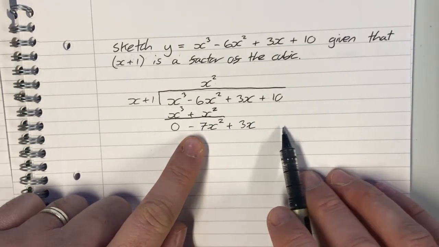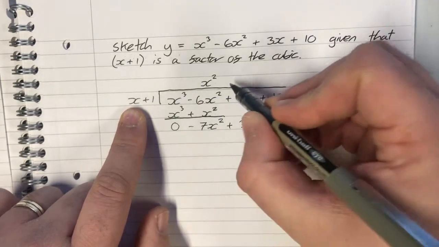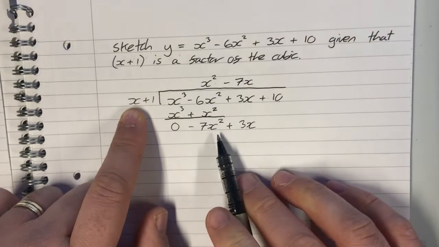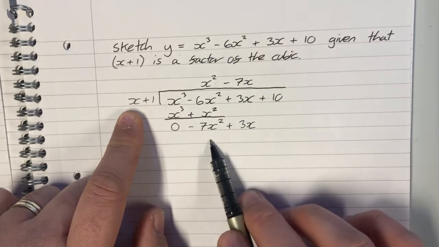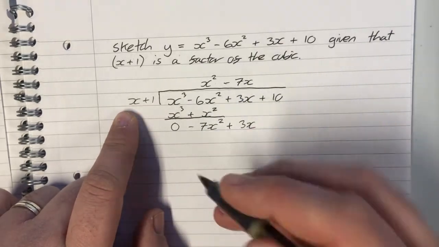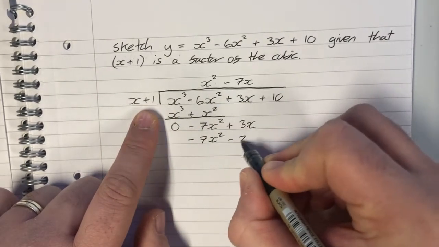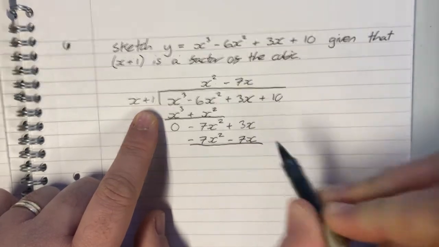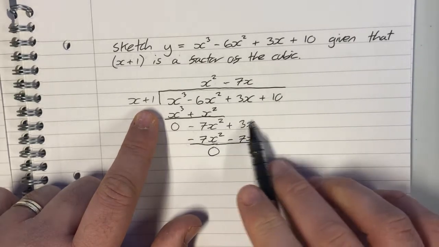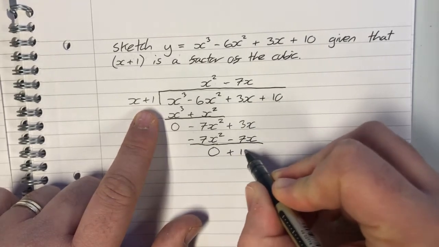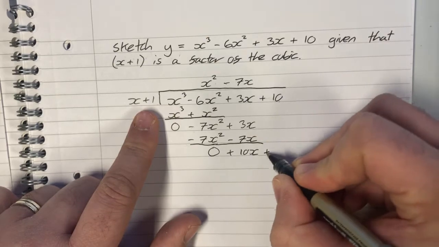So now I've got a quadratic left. What do I times by x to get to minus 7x squared? The answer would be minus 7x, so that's the one that goes up on top. I then take what I'm dividing by, multiply it by what I've just written up the top, and write it underneath. So x times minus 7x is minus 7x squared, and 1 times minus 7x is minus 7x. And again, I subtract the 2. Minus 7x squared subtract minus 7x squared is 0. And 3x minus minus 7x is plus 10x. Just be careful of your signs there. I'm subtracting a negative. Bring down the plus 10.